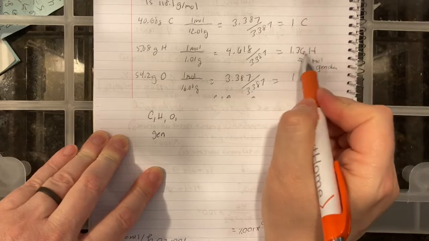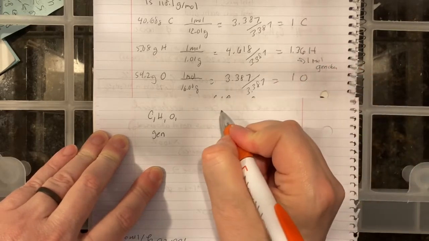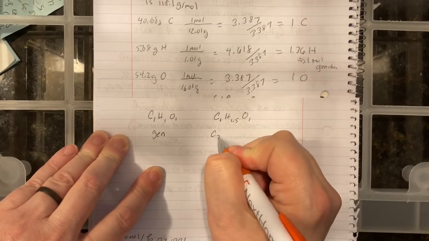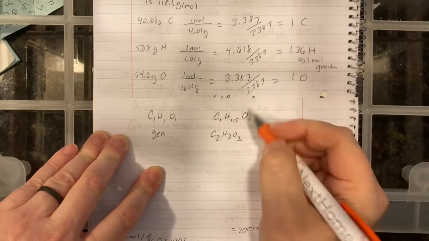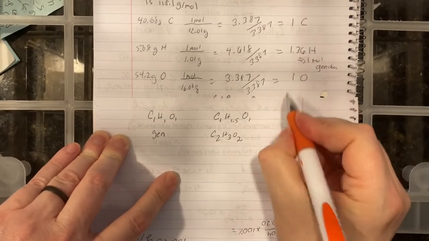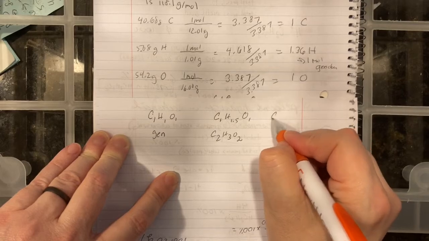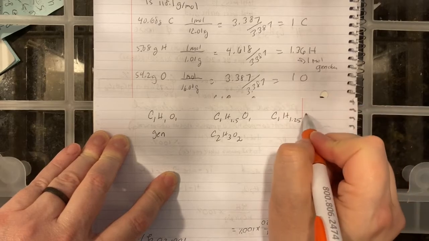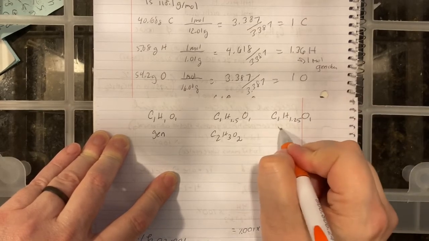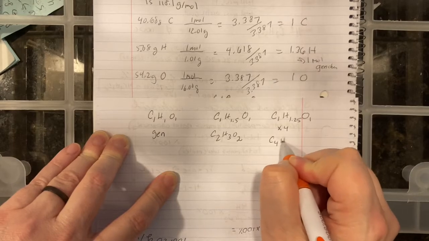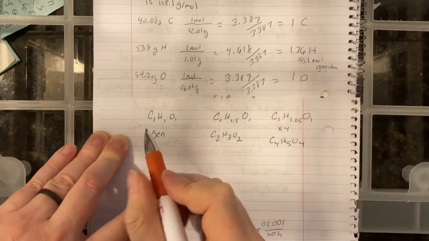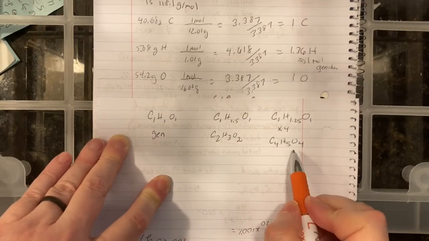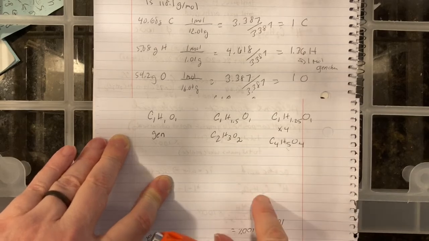If you're in honors, 1.36 would be rounded to 1.5. So you would have C1H1.5O1, or C2H3O2 when you got rid of that fraction. If you're in IB, you would have C1H1.25O1, because it's closer to that quarter than to 1.5, and you would multiply by 4, C4H5O4. And those would be your different empirical formulas. They are all in simplest form. It's just that this one over here for IB is a little bit more exact.